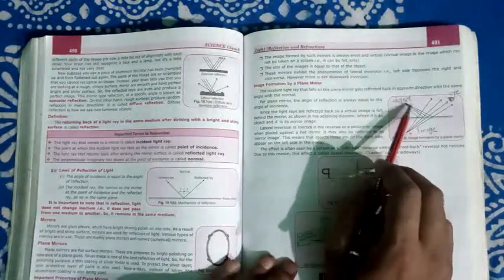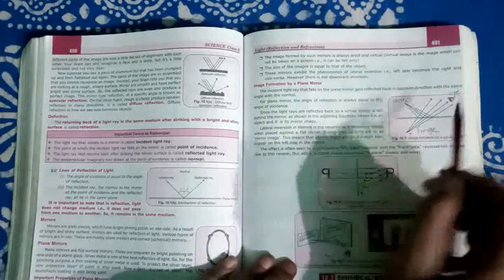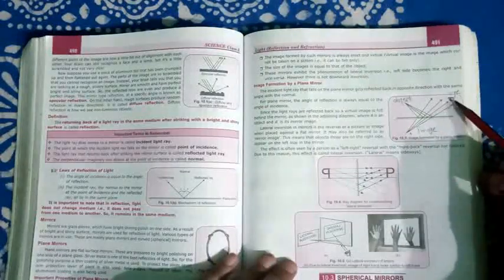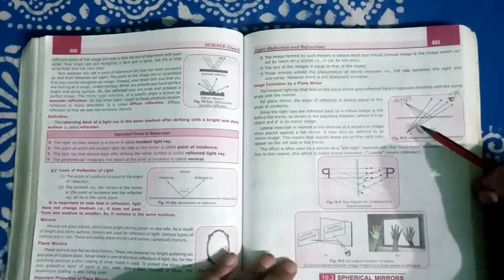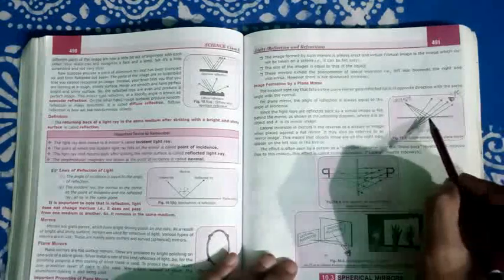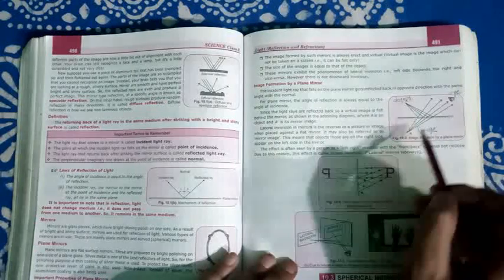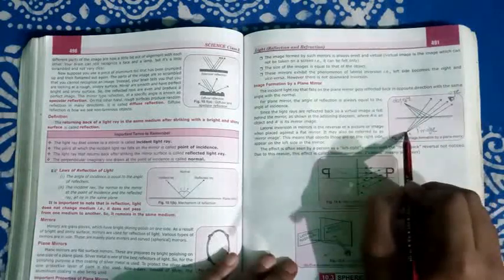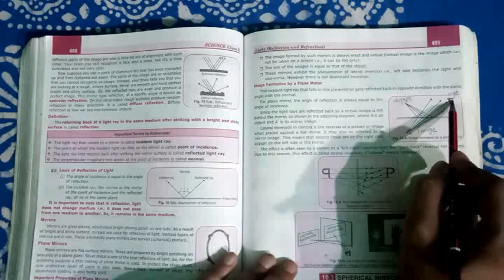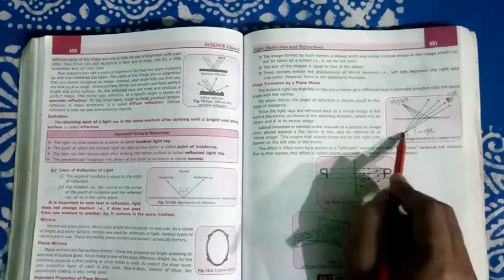Light is coming from the object, striking the mirror and going back to the eyes. But the eye sees that the object is placed behind the mirror, not here. Here there is an image of the object. This is the image, this is the object, this is our eye.